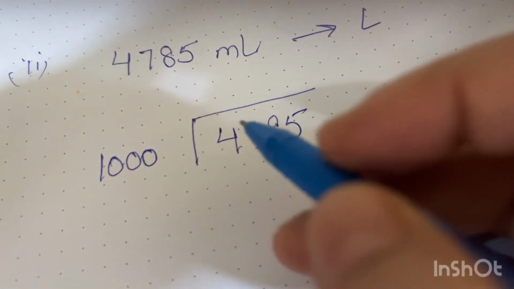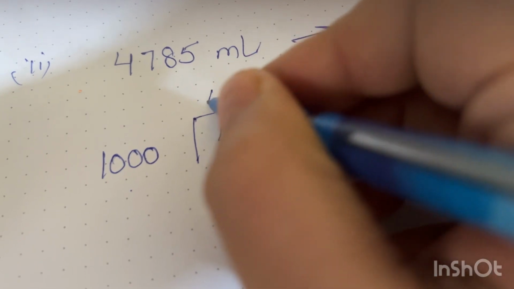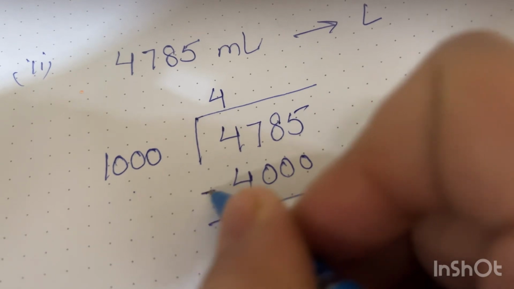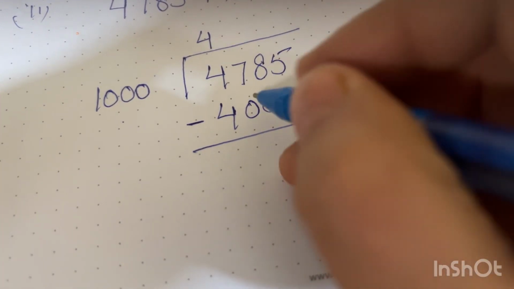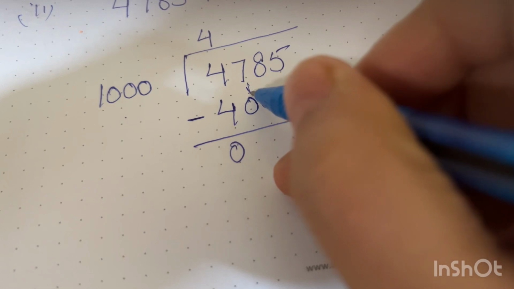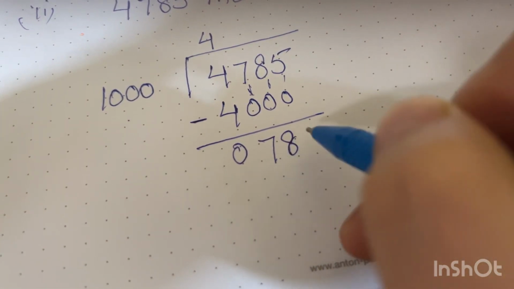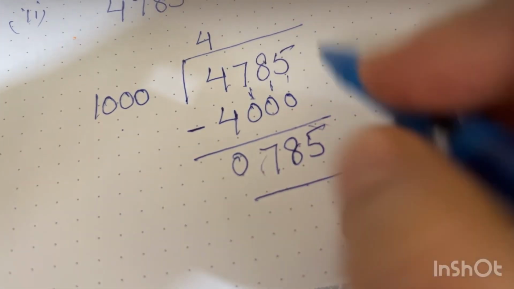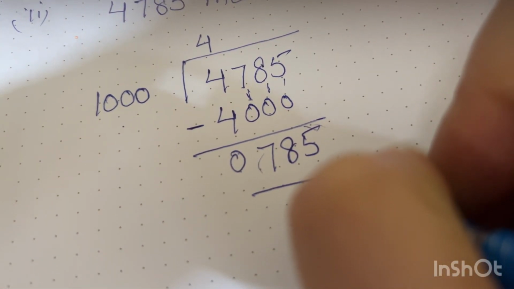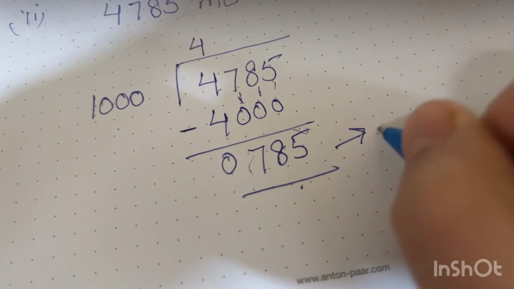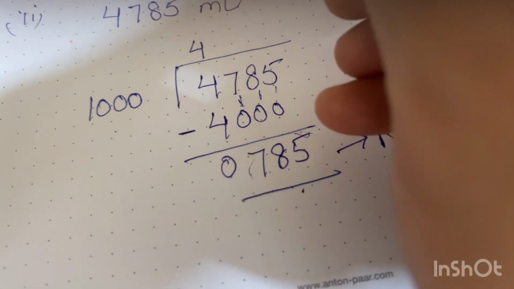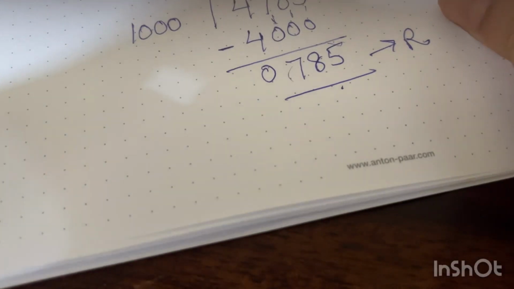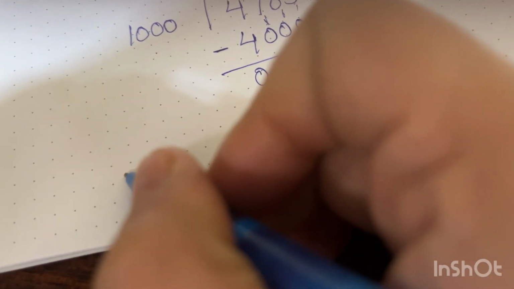Very simple, 1000 fours are 4000. Put a minus sign over here. Then it is 0. We drop down these three numbers here. Now you can see 785 is less than 1000, so we stop the division here only. This is our remainder and this is the quotient. So how are we going to write this?